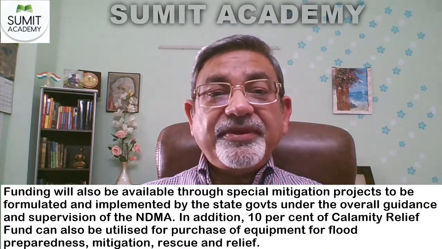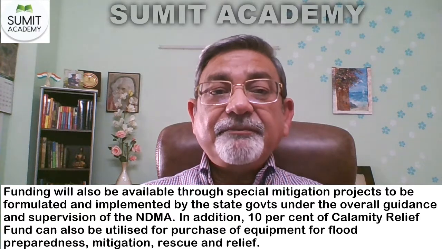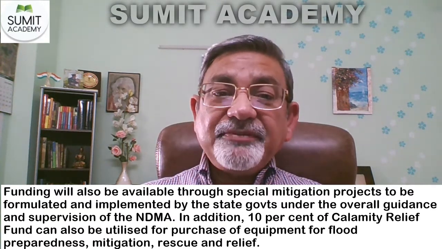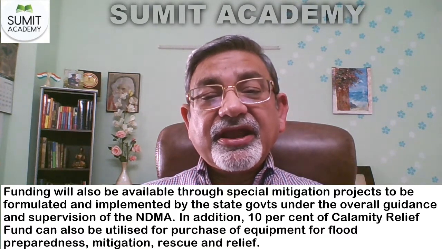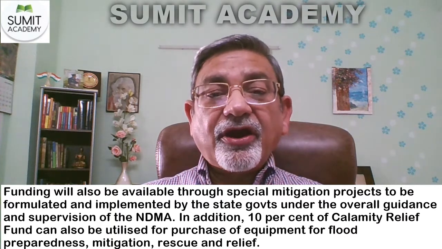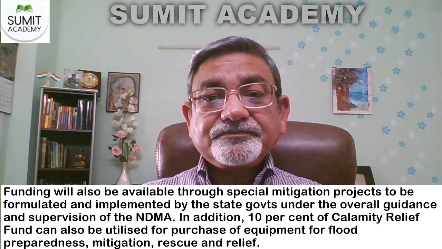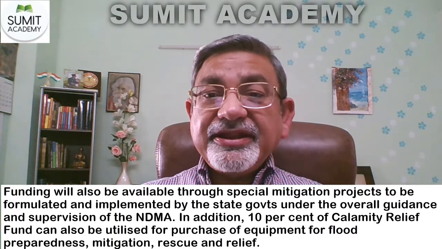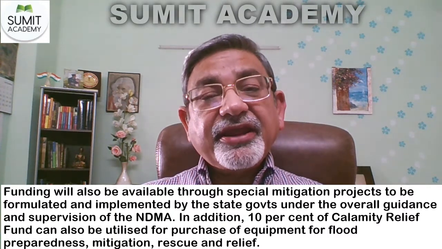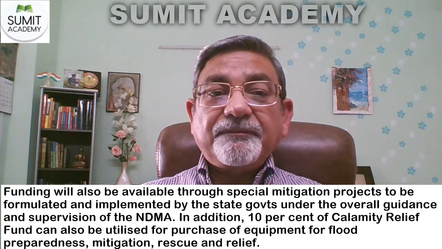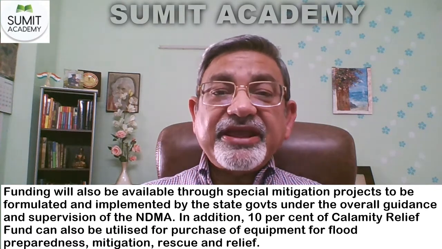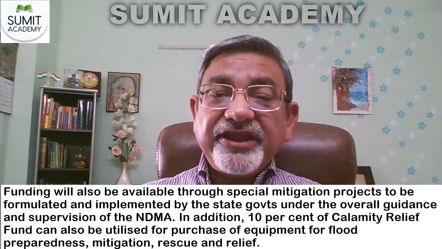Funding will also be available through special mitigation projects to be formulated and implemented by the state governments under the overall guidance and supervision of the NDMA. In addition, 10% of calamity relief fund can also be utilized for purchase of equipment for flood preparedness, mitigation, rescue and relief.